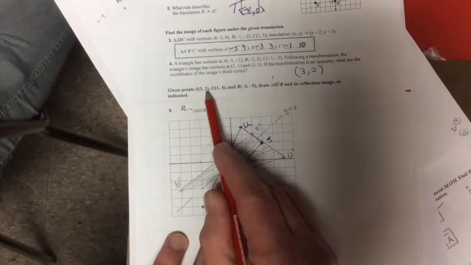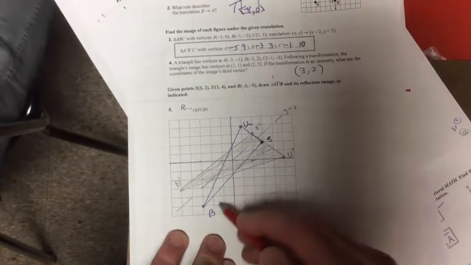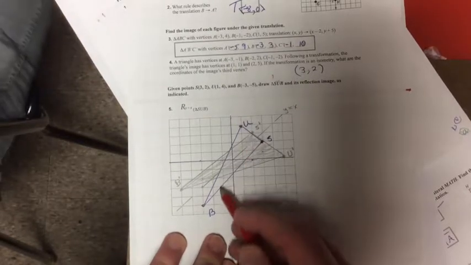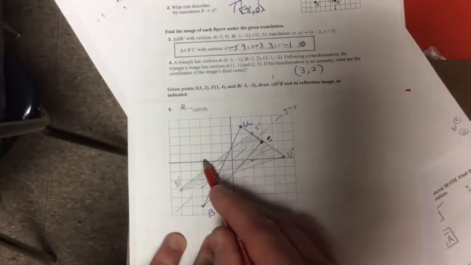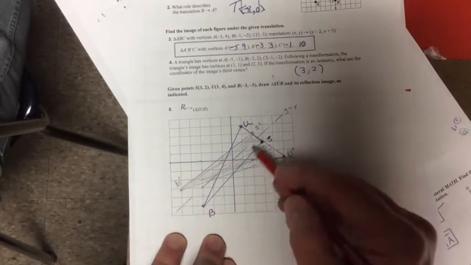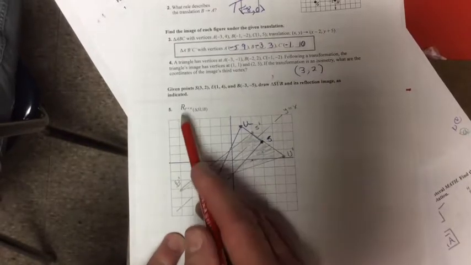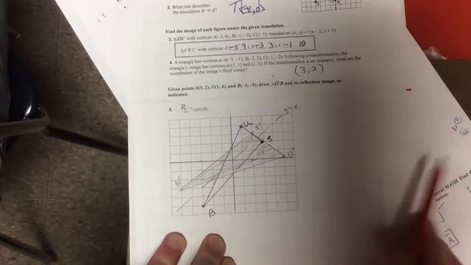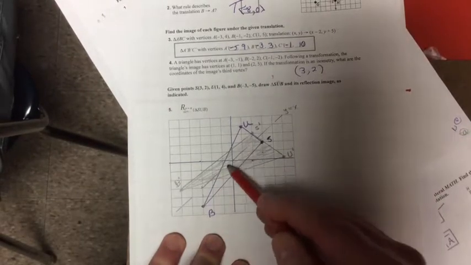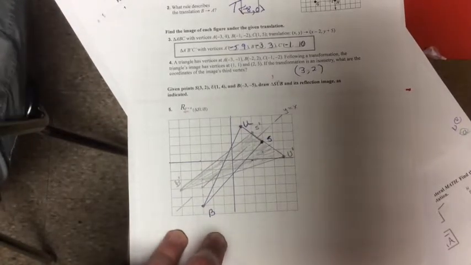So the original one here was 3, 2, which is here. 1, 4, which is here. And -3, -5, which is 1, 2, 3, 1, 2, 3, 4, 5. So this was the original triangle. And this says find the line y is equal to x. That would be this line right here. And then reflect across that line. So how do you do that?